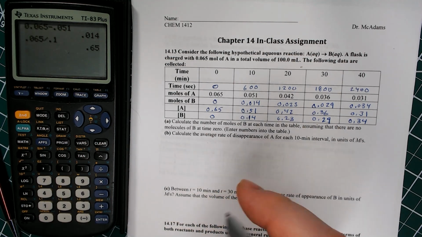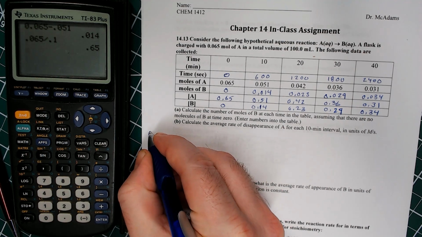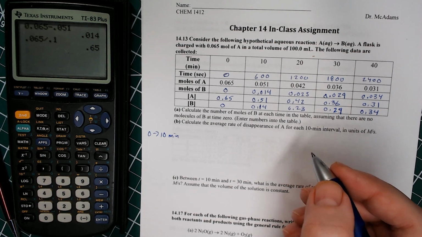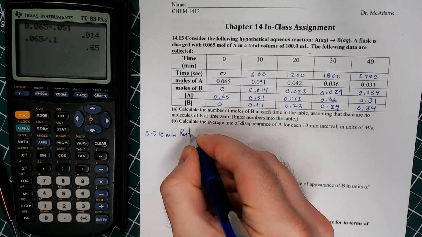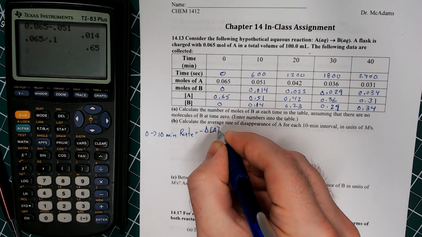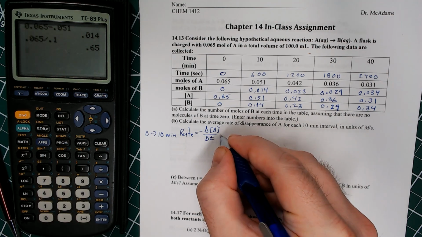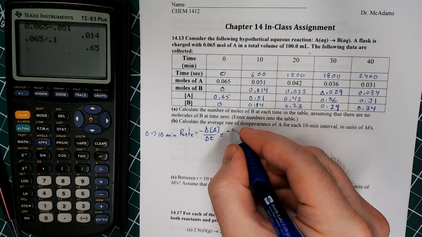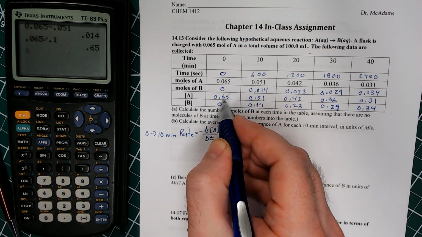And so to do this, we're going to look at each of these intervals, and we'll start from 0 to 10 minutes. So in that time slot from 0 to 10 minutes, our rate is equal to negative the change in the concentration of A over the change in time. And we want that time to be in seconds. All right, so negative, and we'll do the concentration at 10 minus the concentration at 0.